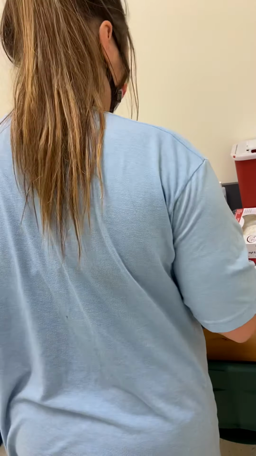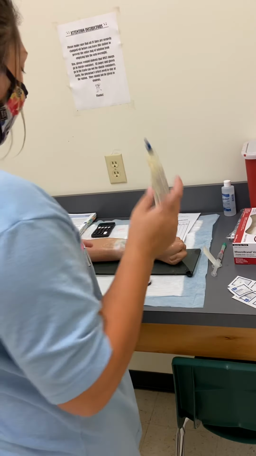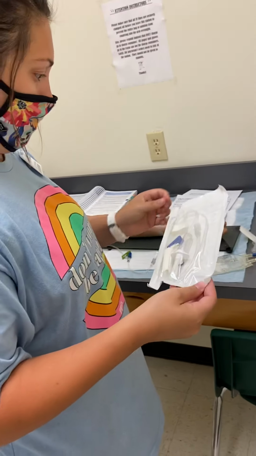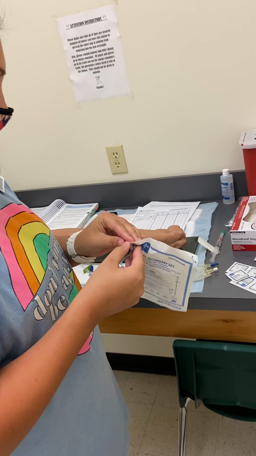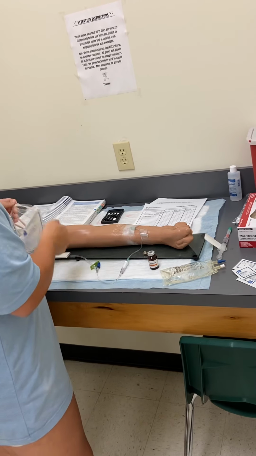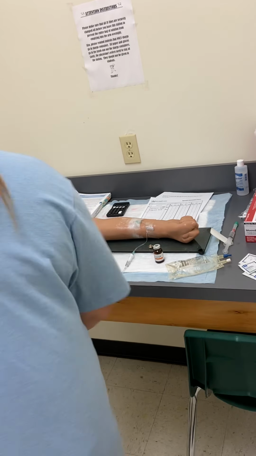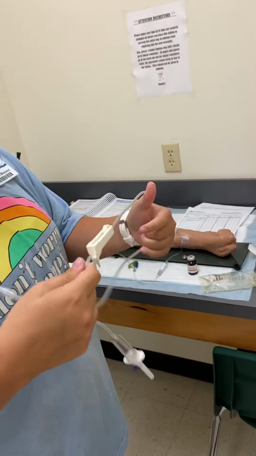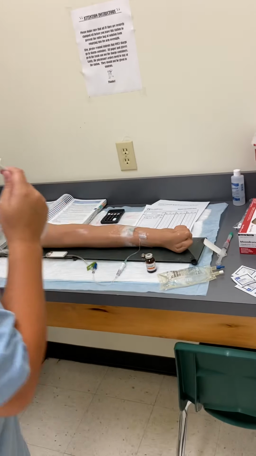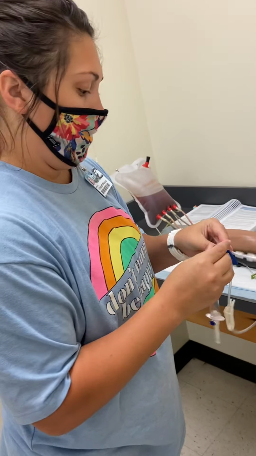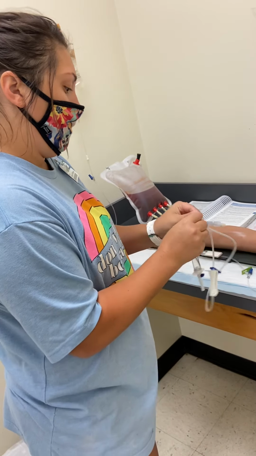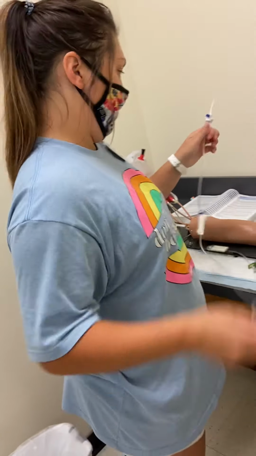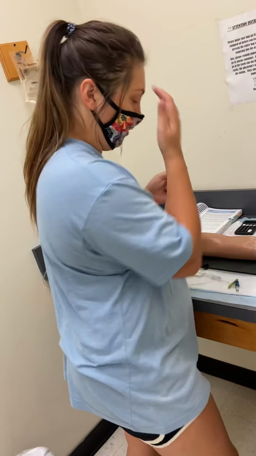Alright, so there's that. I'm also going to go ahead and do my prime for my piggyback. Go ahead and clamp it. Keep those air bubbles out. Alright. I'm keeping the cap on so I don't contaminate.